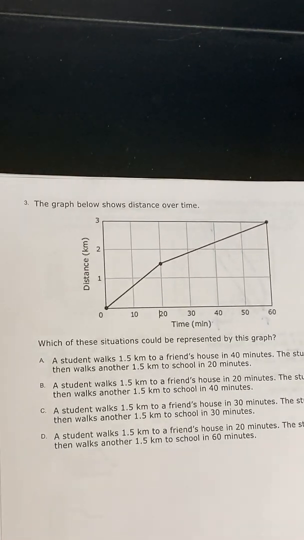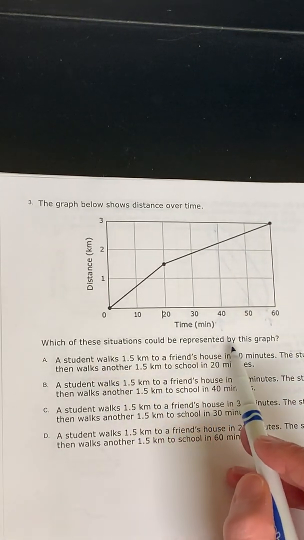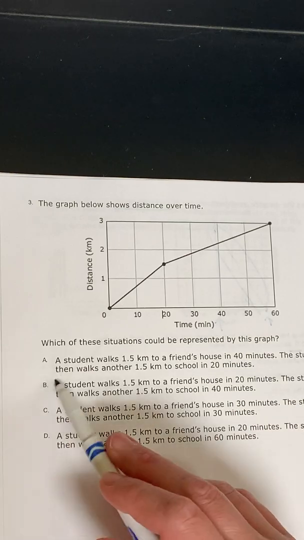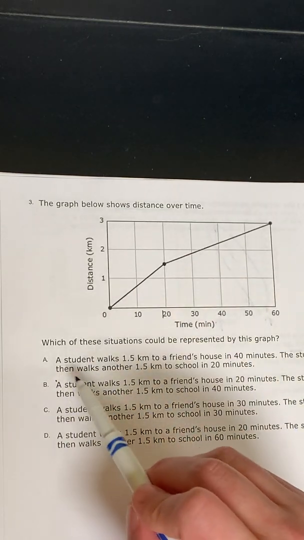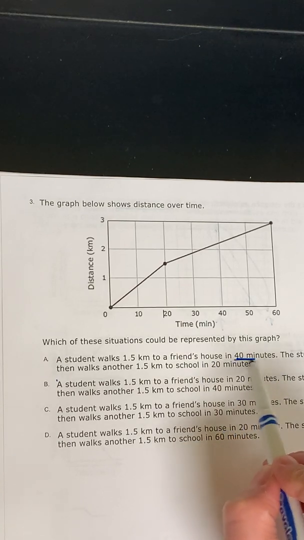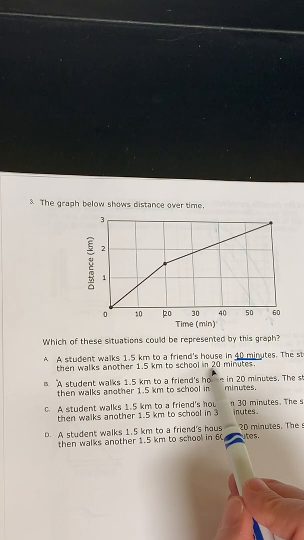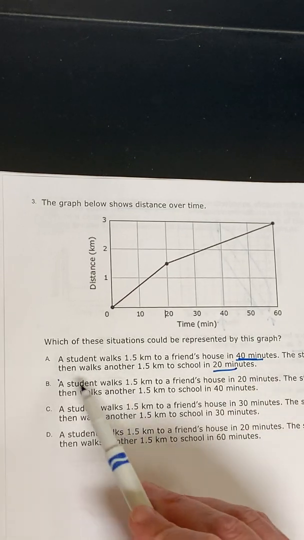Number three: the graph below shows distance over time. Which of these situations could be represented by this graph? A: a student walks 1.5 kilometers to a friend's house in 40 minutes. The student then walks another 1.5 to school in 20 minutes.